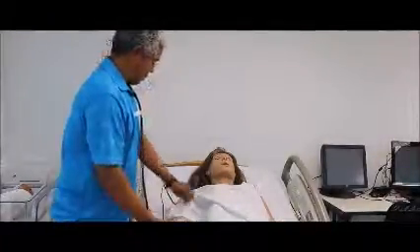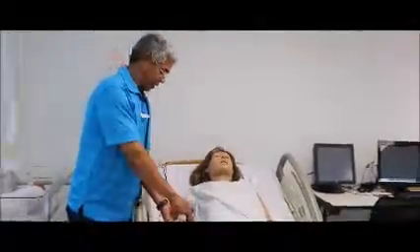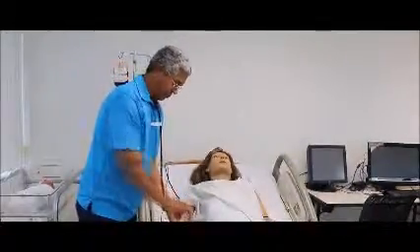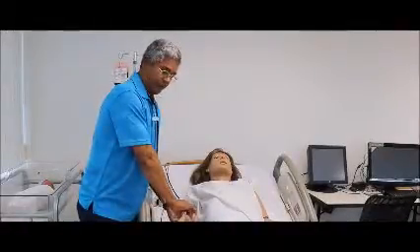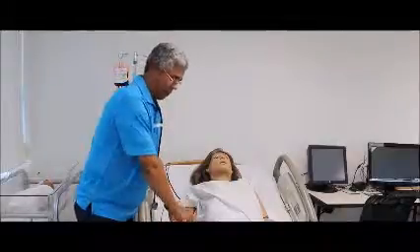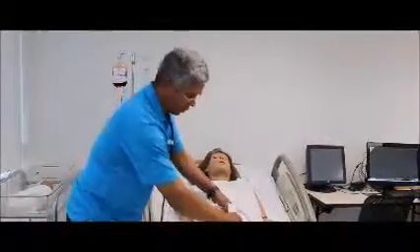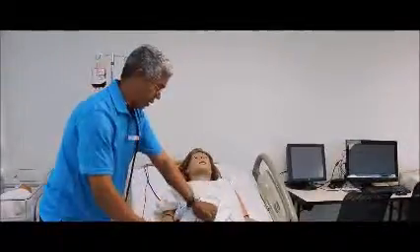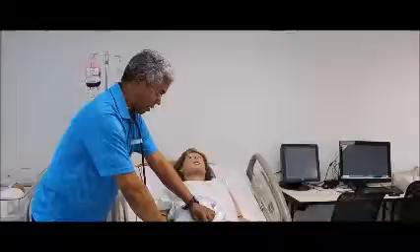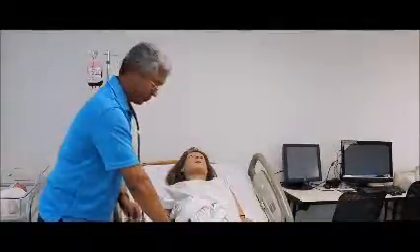Then after that, you can go to the radial pulse right here. And after you check the radial pulse, then, saving the privacy of the patient, you go to the femoral artery. And then you can get the femoral artery pulse here.